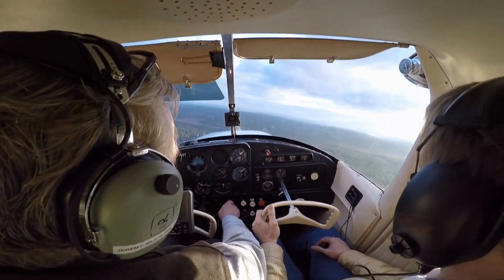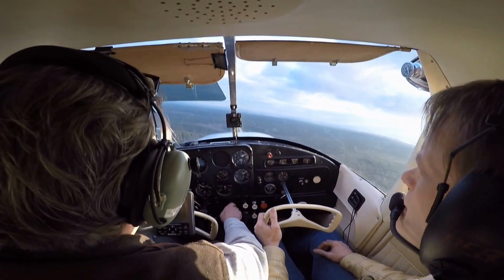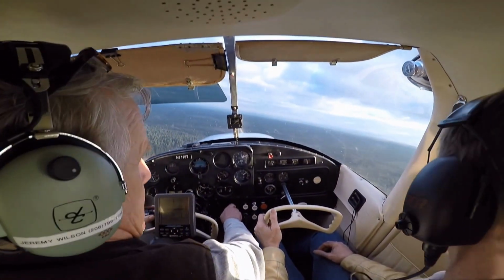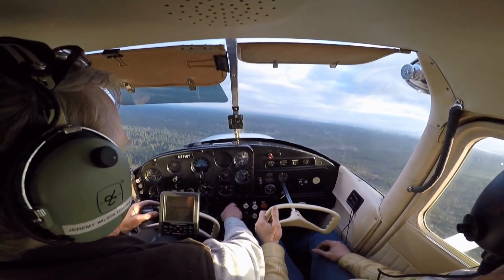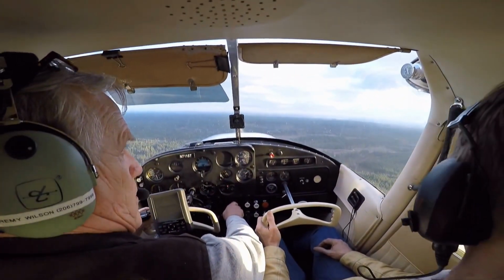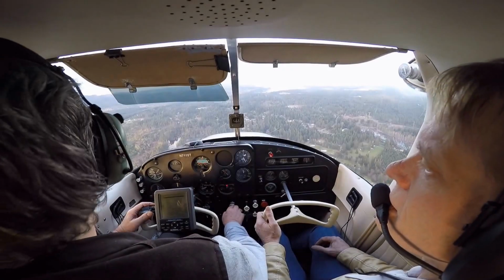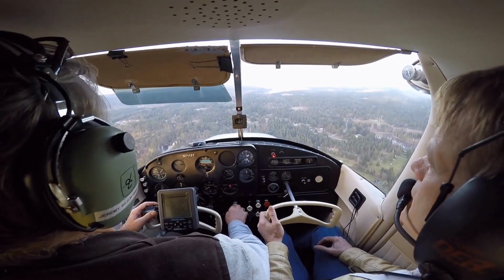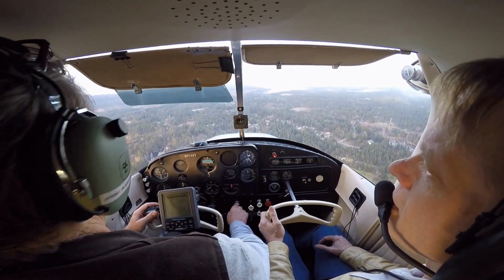Now, 1,500 feet. Bremerton traffic, 15 Tango is left crosswind for a left downwind northbound departure of Bremerton. Bremerton traffic, 15 Tango is about to turn left base for a touch and go on runway 20 Bremerton.